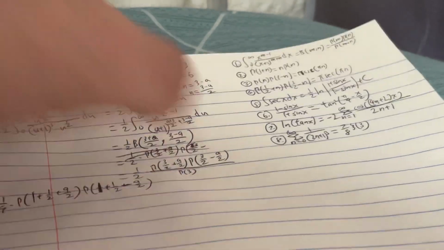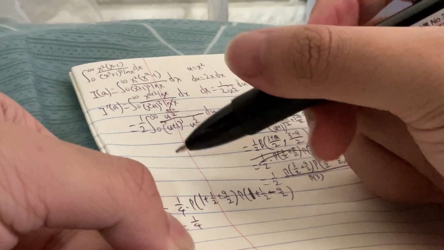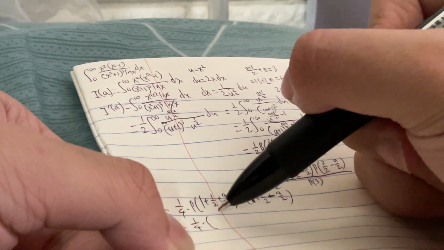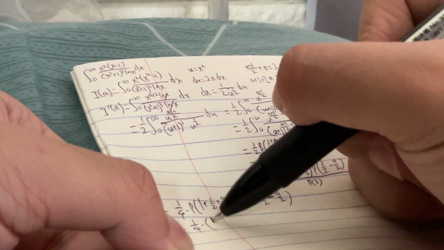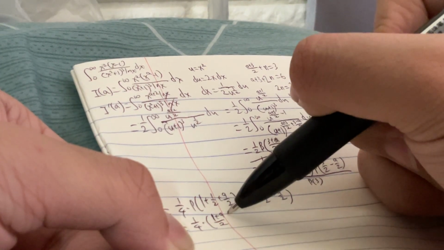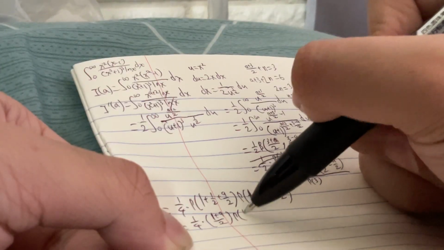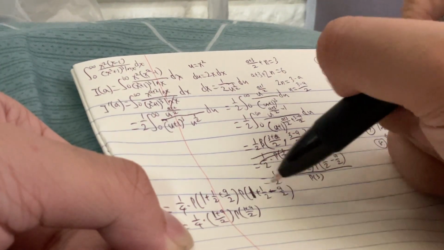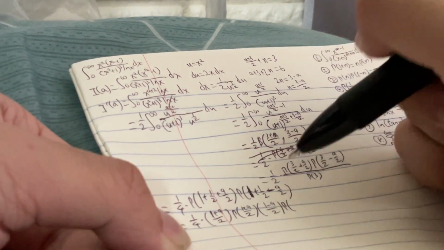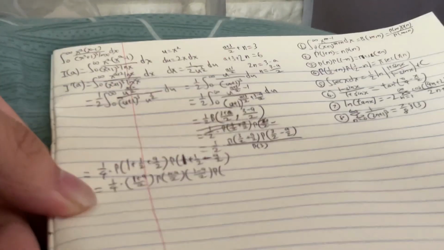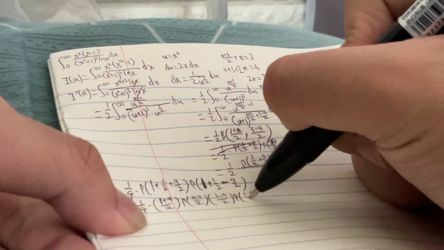So use this formula, you get 1/4 times 1/2 a. You can just write this as 1 plus a over 2 times gamma of 1 plus a over 2, and this one you get 1 minus a over 2 times gamma of 1 minus a over 2.